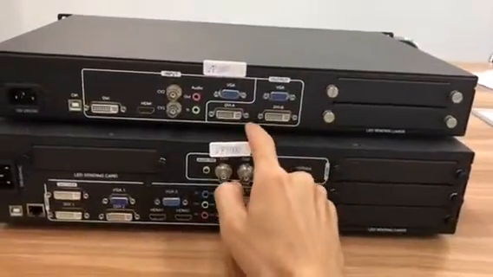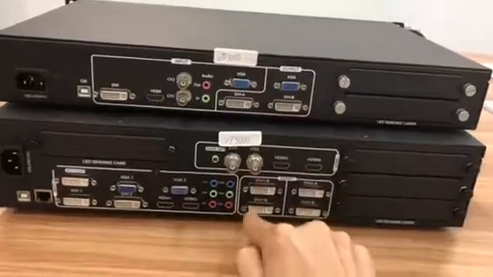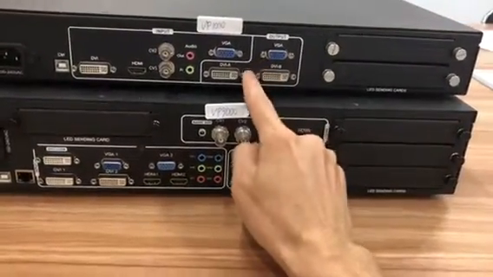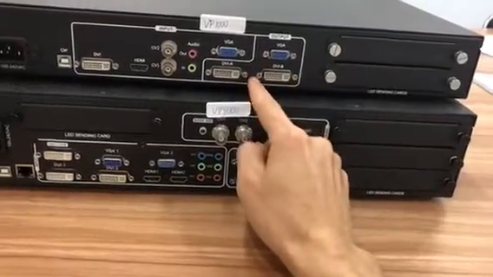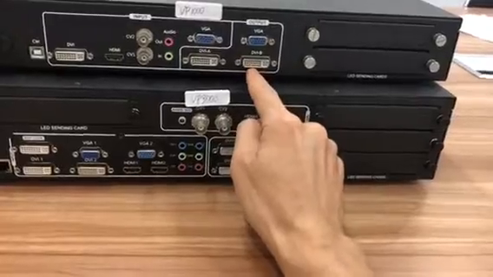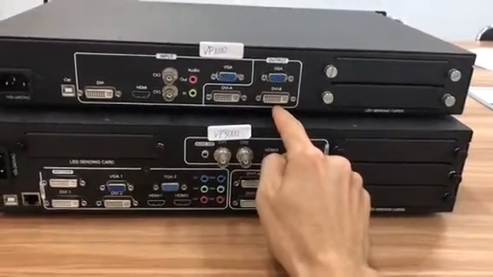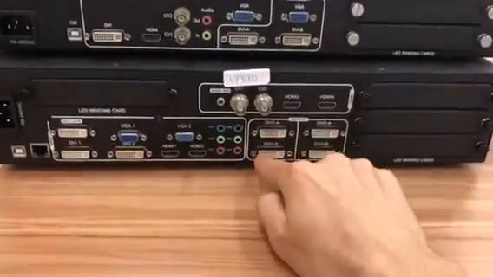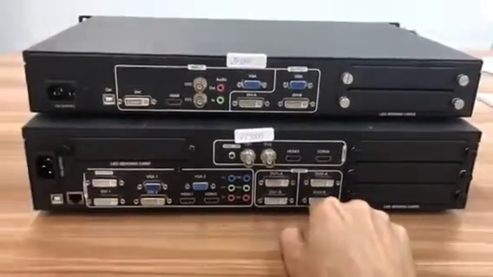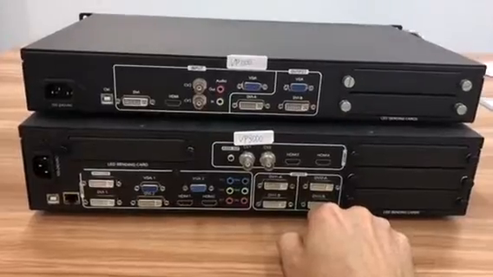And for DVI B, DVI 1B and DVI 2B, you have to set the grid on the sending card software, not the video processor. Okay, you should set the grid on the sending card software. And here DVI 1B, DVI 2B, I will introduce it later.